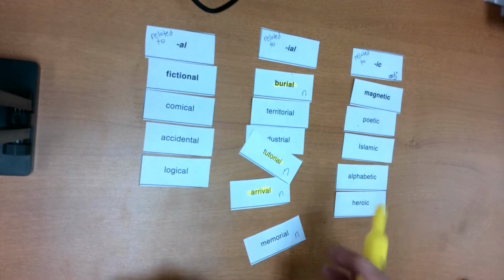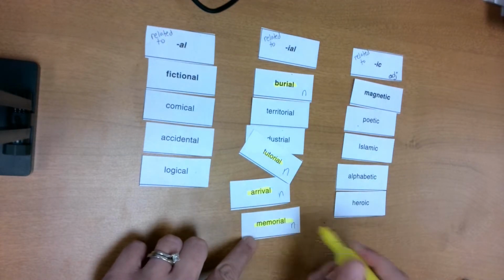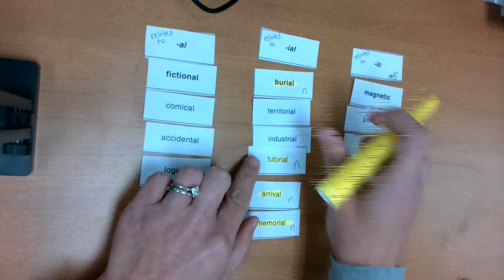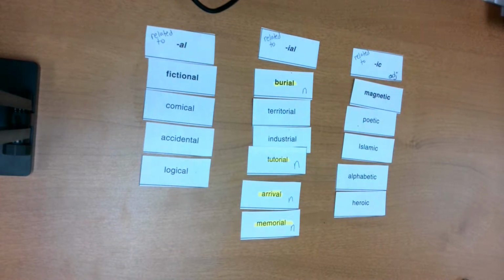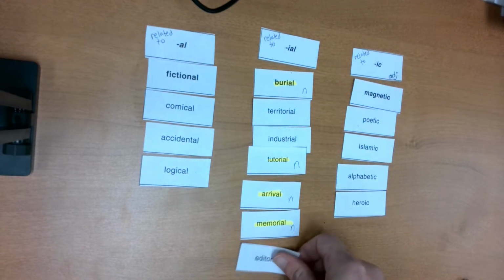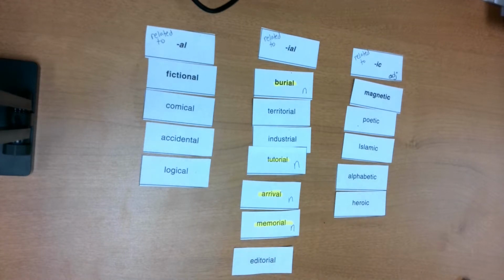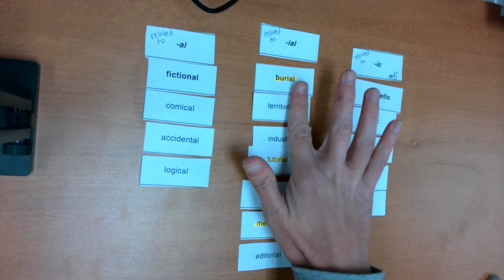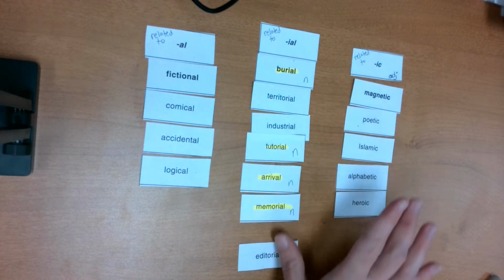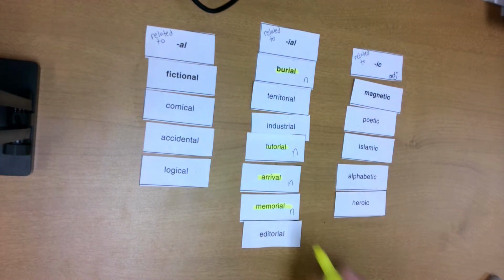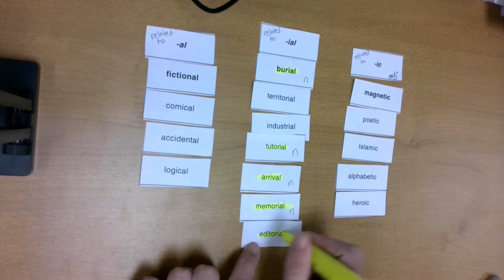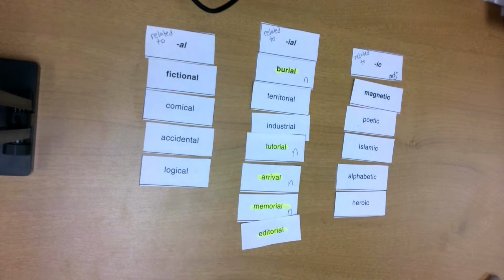I'm going to mark that up with an N for noun and highlight that one. Editorial, same thing, okay? So an editor would write an editorial, and we've got that verb edit that's changing that into a noun, an editorial.